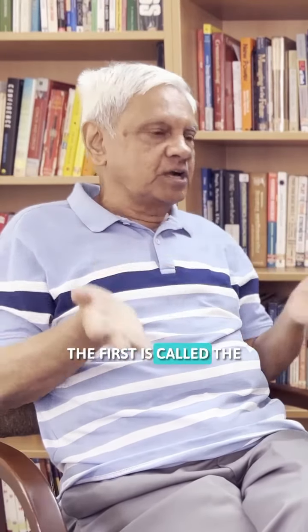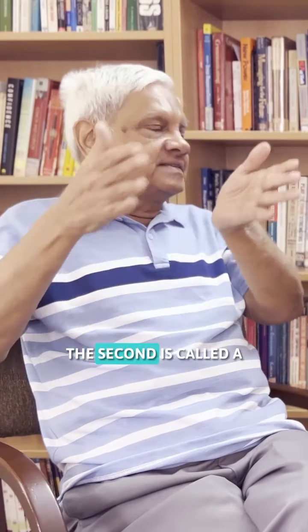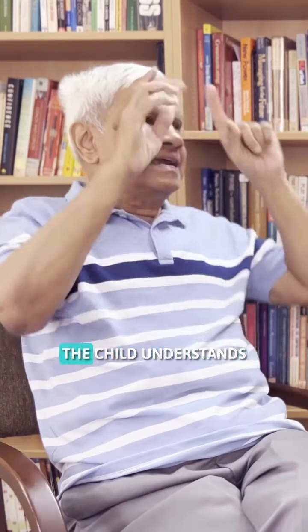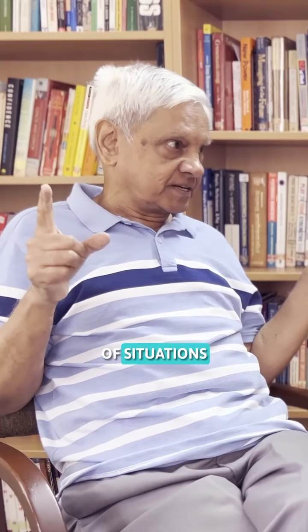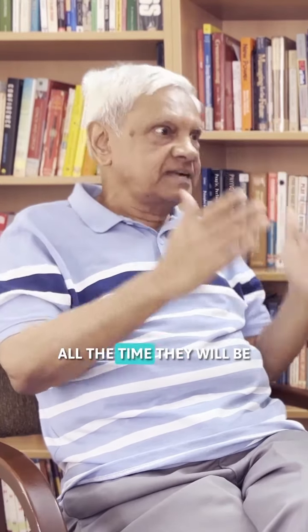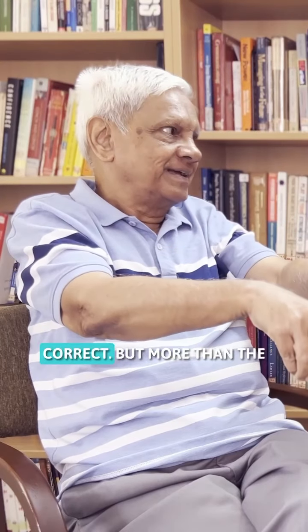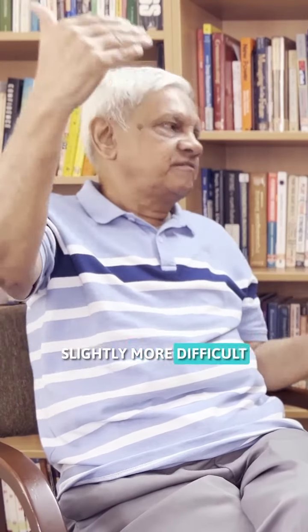The first is called a put together situation. The second is called a more than situation. The point is, unless the child understands that there are 2 kinds of situations, all the time he will be thinking only of put together, because put together is a very simple idea. But more than is a slightly more difficult idea.